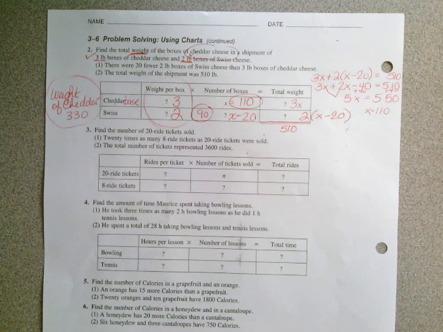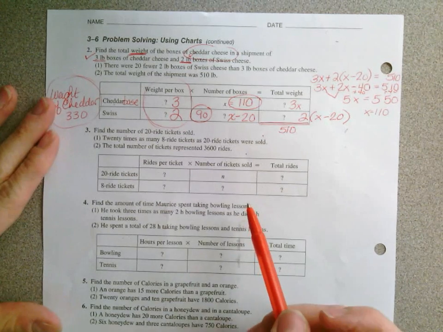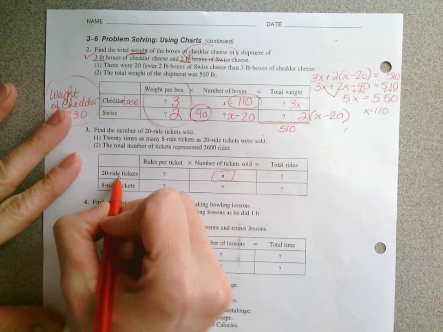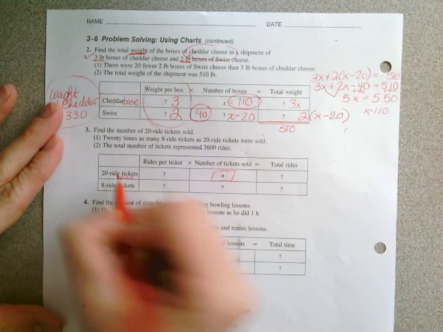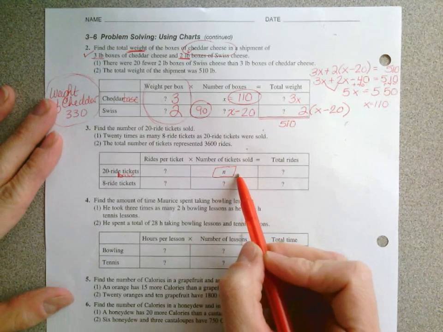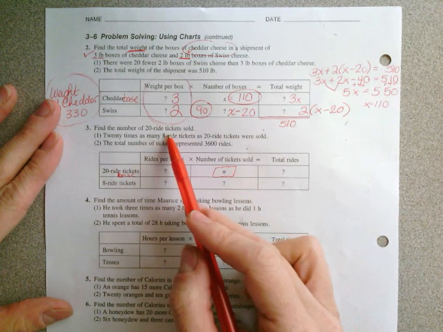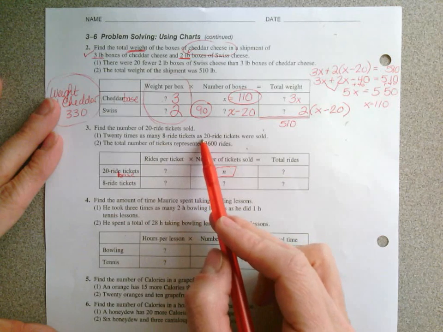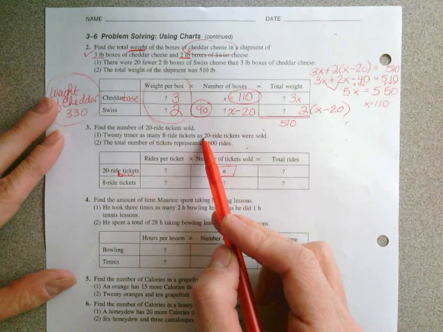Looks like we're going to a fair. Find the number of 20 ride tickets sold. Excuse me. I feel like there's another one in there. All right. Thank you. Looks like the 20 ride tickets is the base. And what do they say about everything else based off of this? 20 times as many 8 ride tickets as 20 ride tickets.